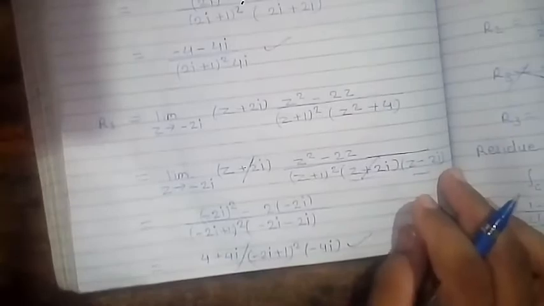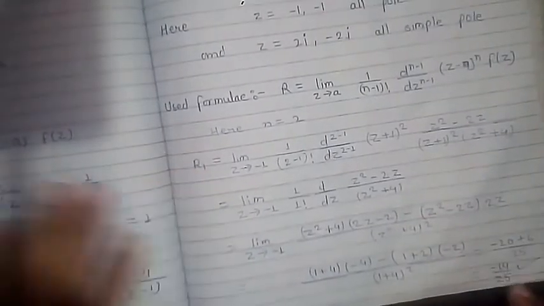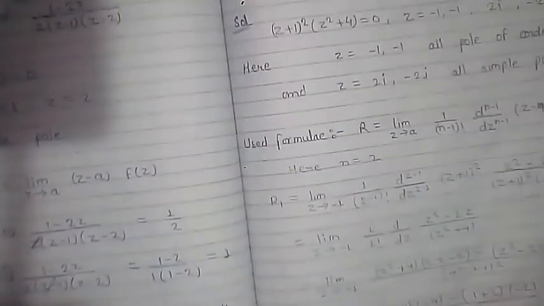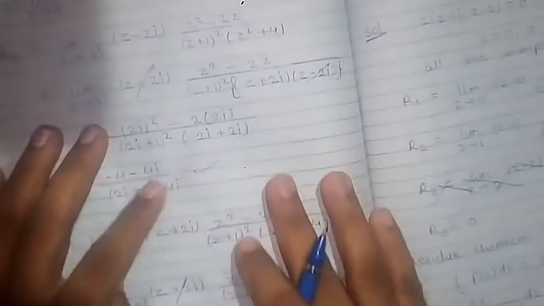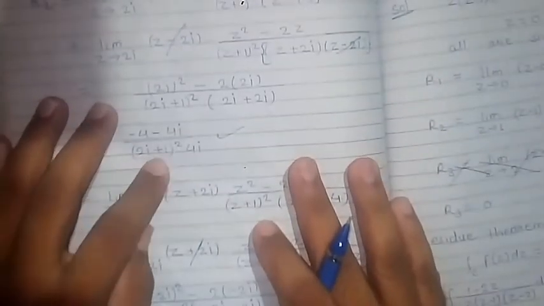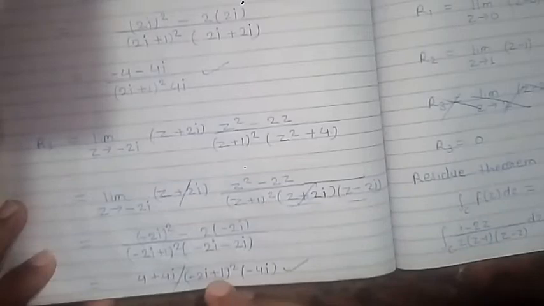Then we get this answer here. R1 is equal to minus 14 by 25, and R2 is equal to minus 4 iota upon (2 iota plus 1) whole square into 4 iota, and R3 is equal to 4 plus 4 iota upon (minus 2 iota plus 1) whole square into minus 4 iota.